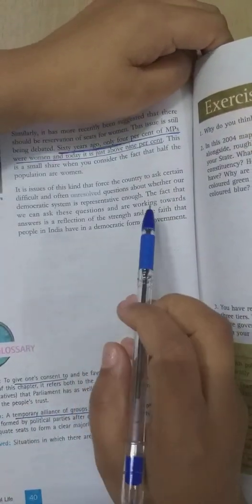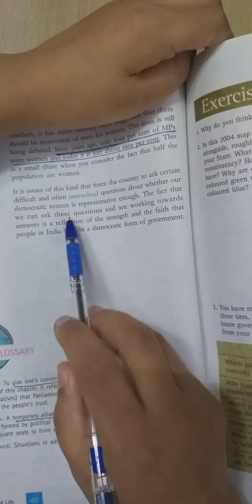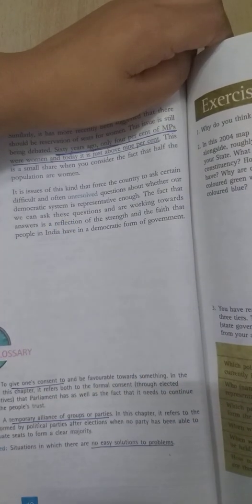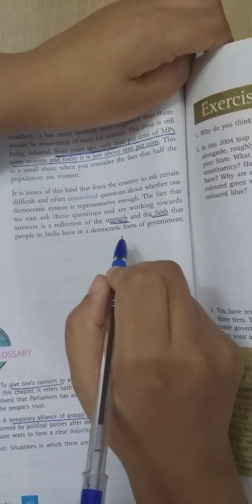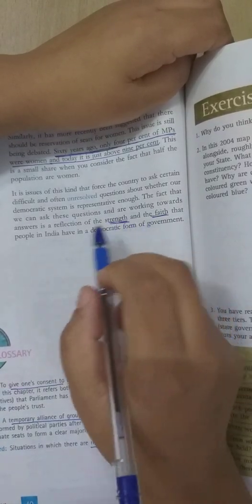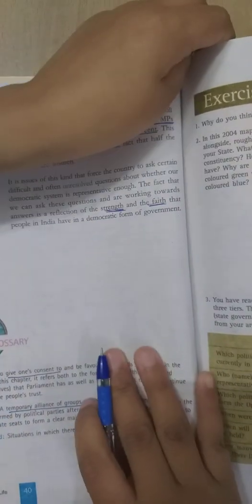The fact that we can ask these questions and are working towards the answers is a reflection of strength, and of the faith that the people of India have in a democratic form of government. Yes, we are able to ask questions, but we want something solid, answers for these questions.